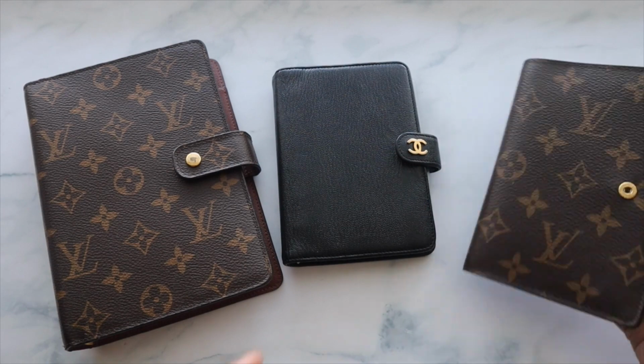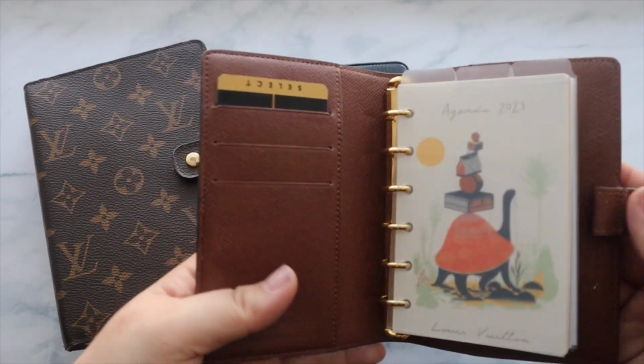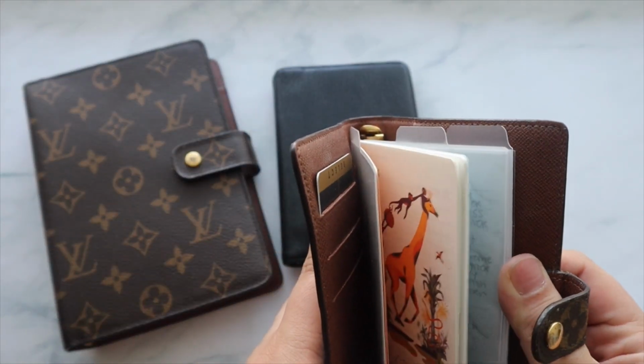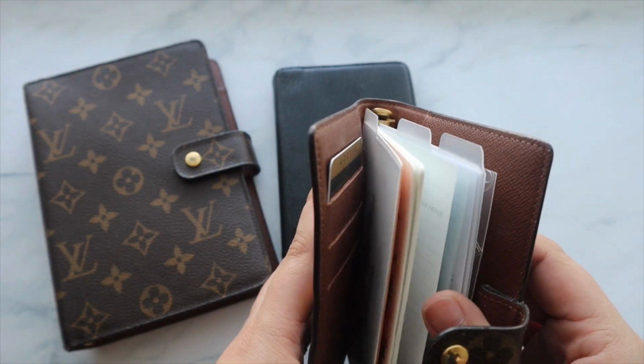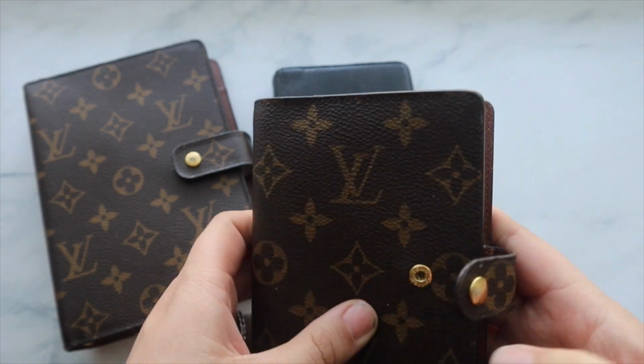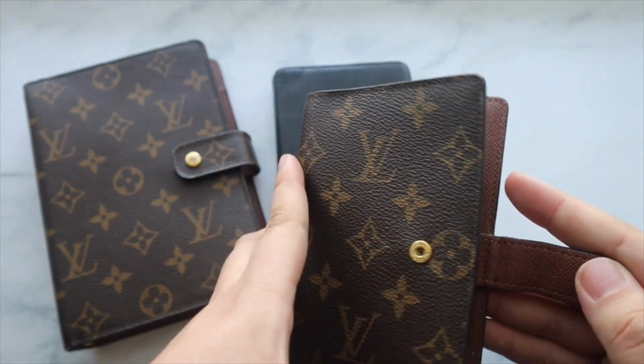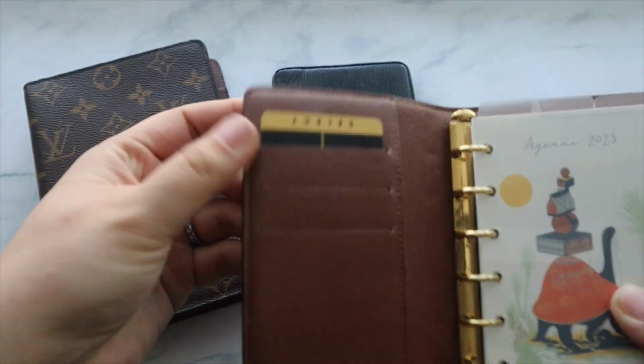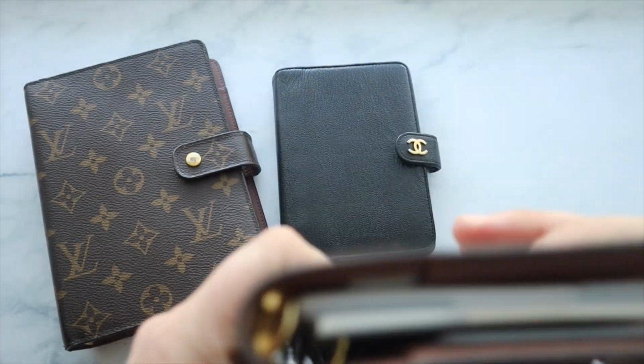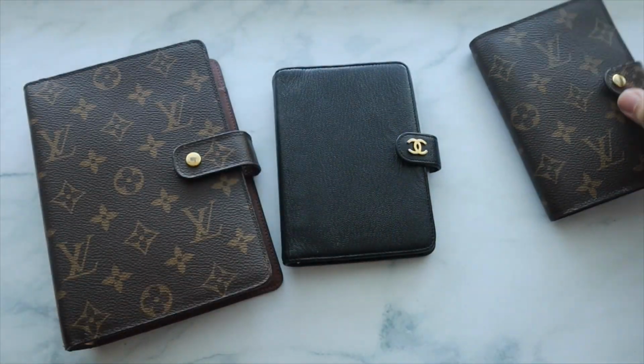So I have a travel planner. This is my PM agenda, and I just mark any travel plans, reservations, confirmations, and packing lists in here. And I'll take this with me whenever I travel. I can place any travel cards in here and use it just on the go when we're out.